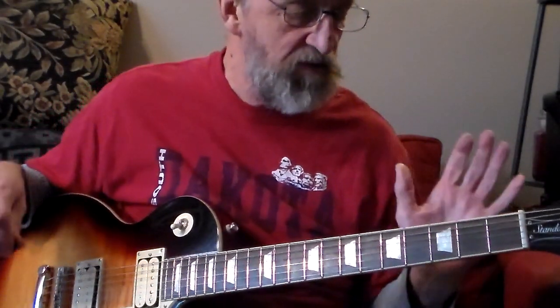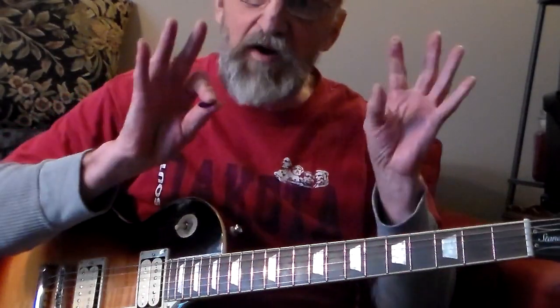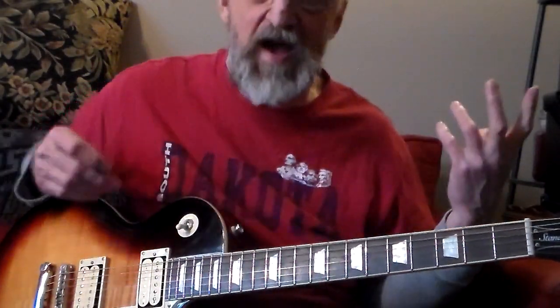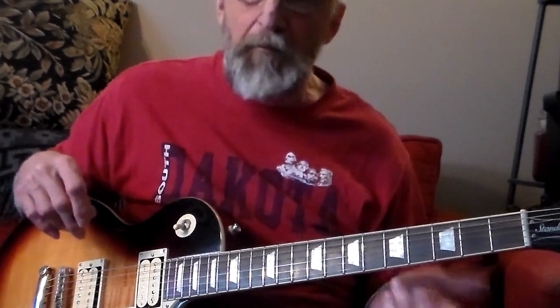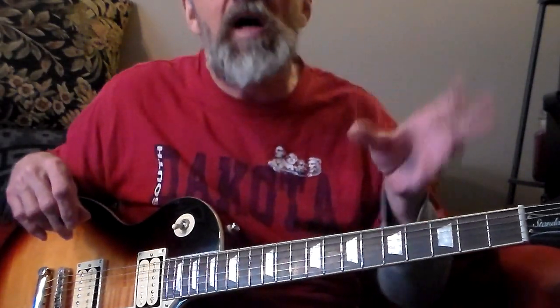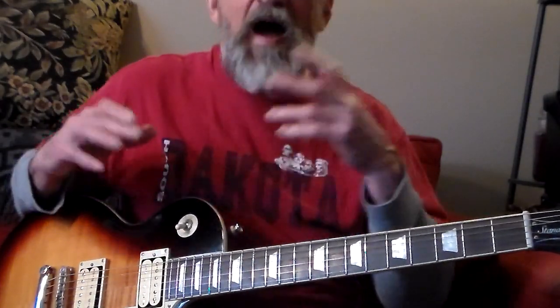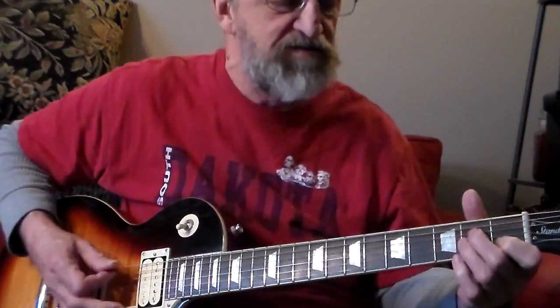All right, so let's get on with the block shapes. This is for A minor. If you wanted to play to a track in A minor, yeah, you've got your pentatonic going, but you can use all these blocks to that A minor chord progression, whatever it is.